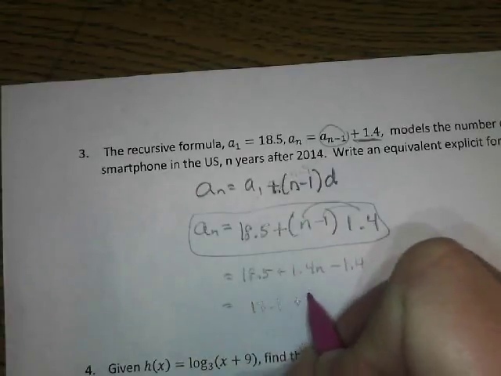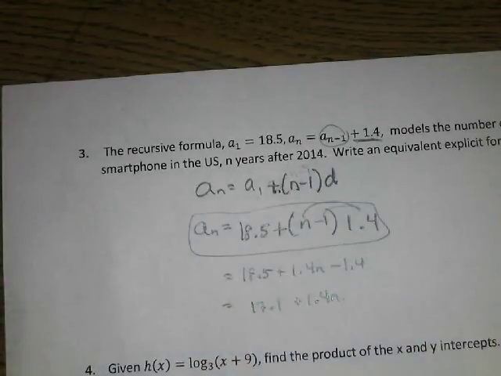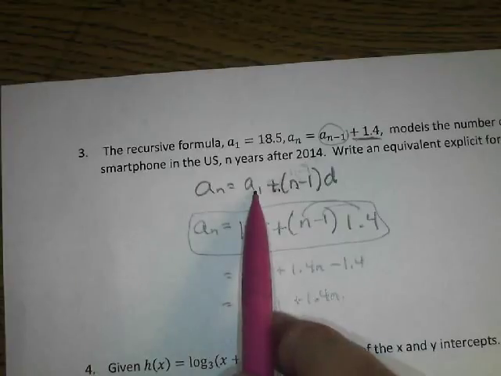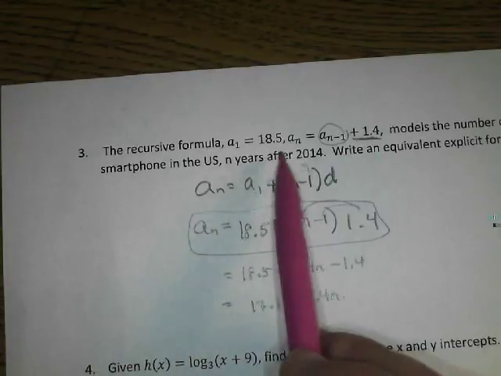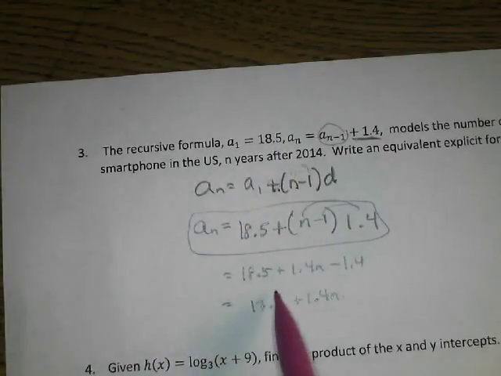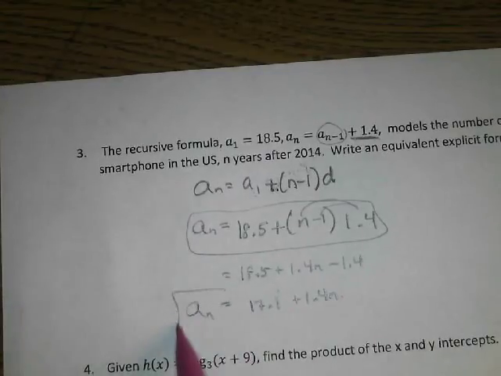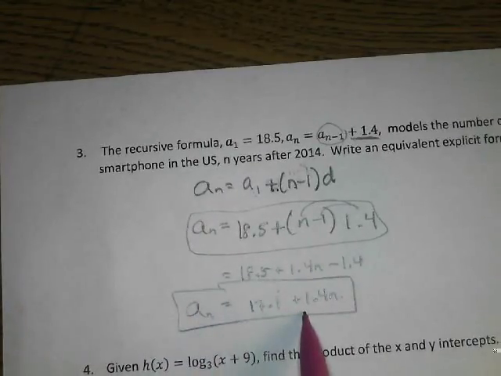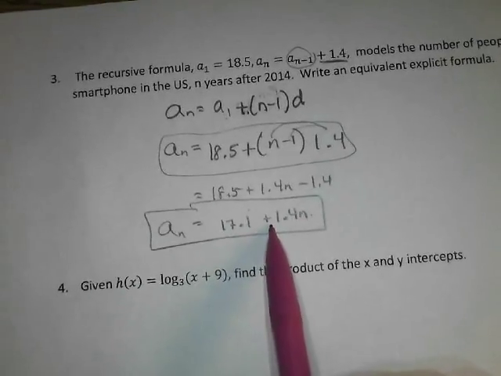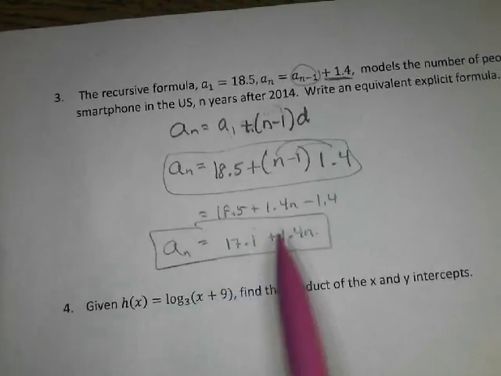Well, the formula uses a sub 1. So they gave us that. That's kind of what I wrote for my formula. Yours ended up looking like that? Yeah. Good. And you got it. Okay? So that's that. And then this last one, the log question.